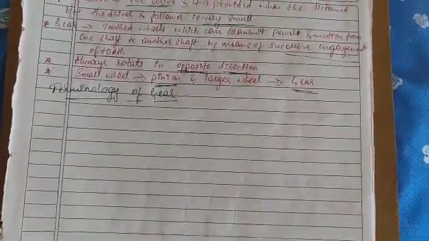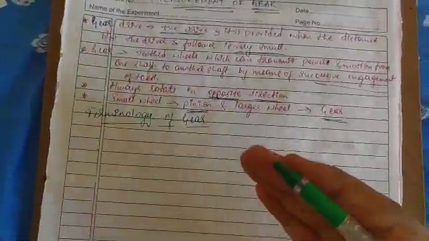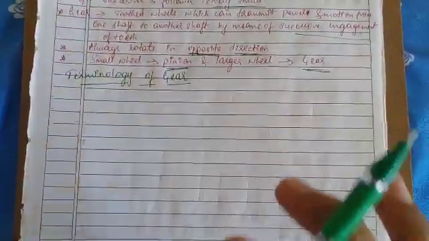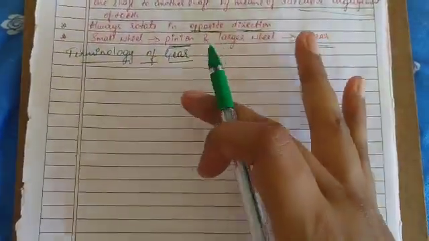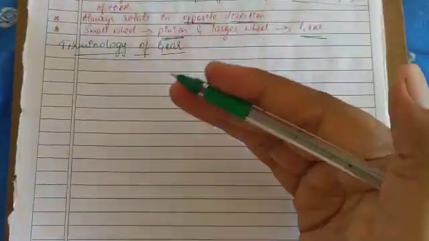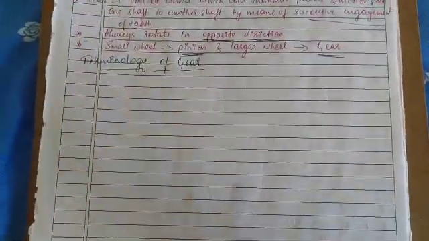These are the basic terms which are used in the gears. I will show the terminologies by drawing the figure, and based on that figure I will explain all the terms one by one.